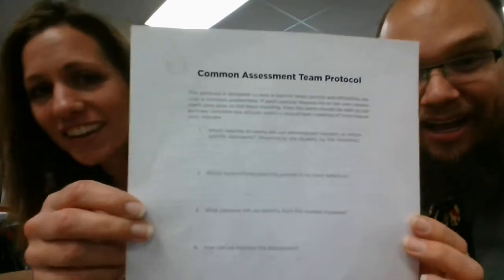Sure. Lucky for you, we have this sheet called Common Assessment Team Protocol. Nothing better than good protocol. No, I love following good protocol. So when we look through this, it can really help us dig through our data, and we can figure out how we can embed these skills into our lessons to best meet our students' needs. Because with 30 kids in a classroom, they're not all at the same level, and we can use those assessments to help plan instruction. Are you ready for the first question? I'm ready. All right. Do you want to read it? Sure. What specific students did not demonstrate mastery on which specific standards?